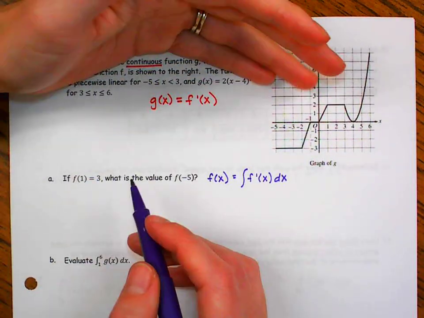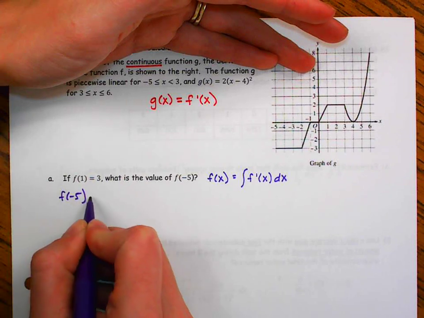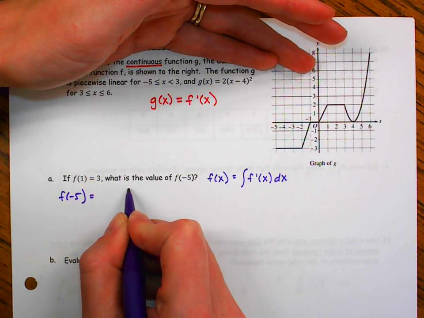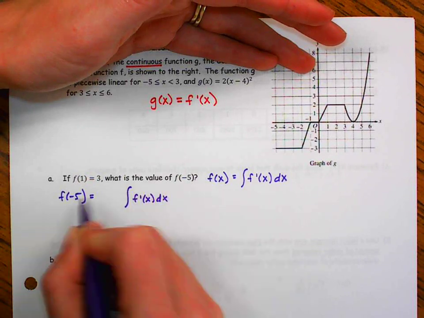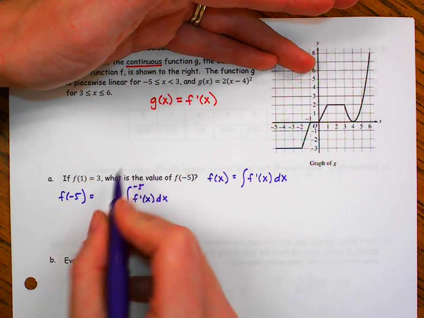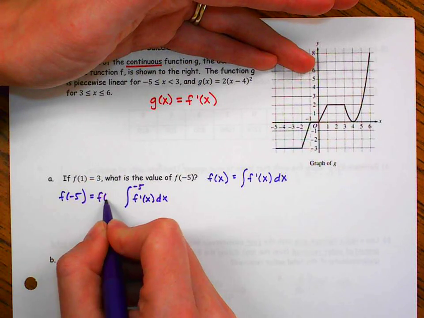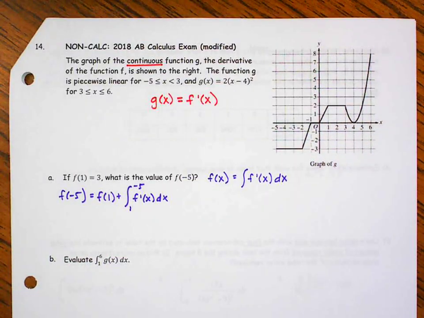So let's think about the information I have. I want information about f of -5. I'm going to leave some space here. Okay, I want information about -5. So I'm going from somewhere to -5. Well, what do I already have information about? I have information about f of 1, or what's happening at the function at 1. So I need the change till -5.